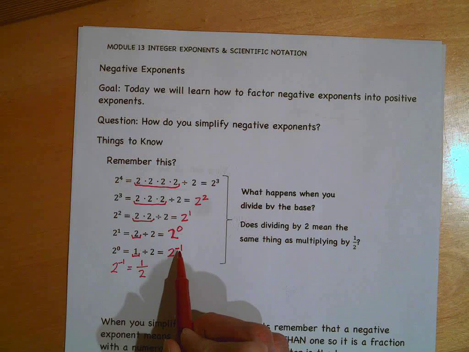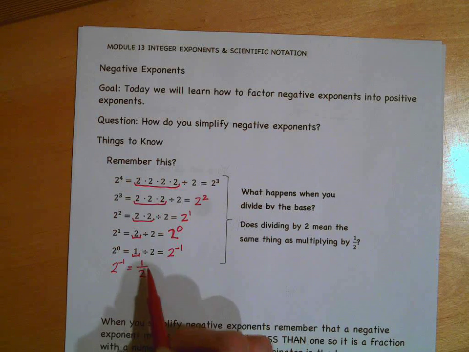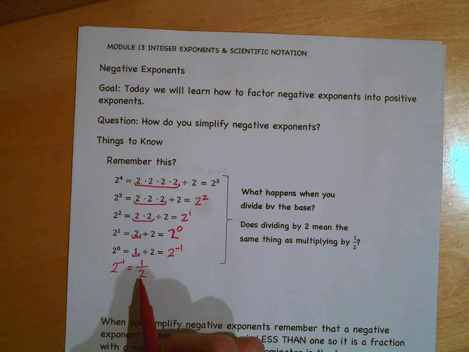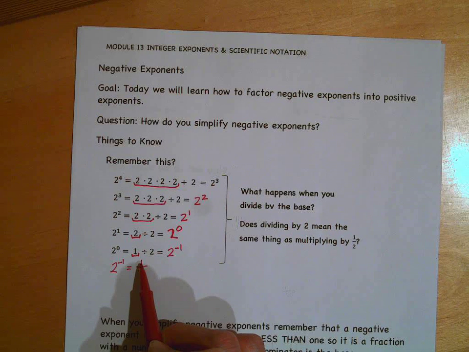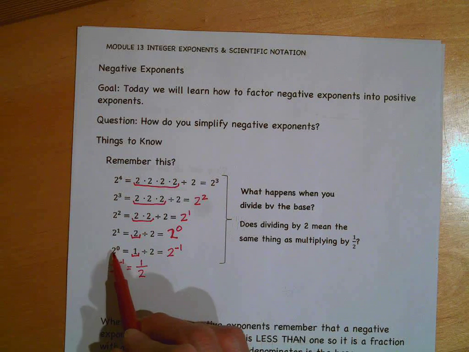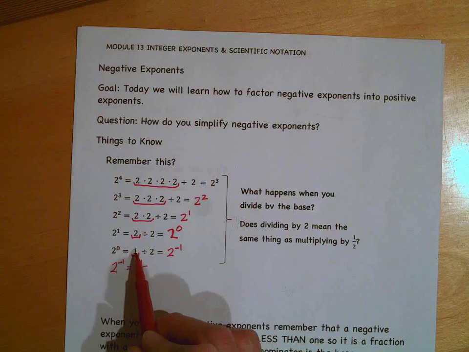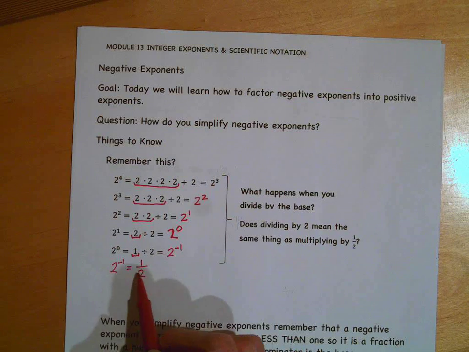If you have a negative exponent, then your answer is going to be the base in fractional form, with the numerator always being 1, because remember, any number to the power of 0 is 1. And then you take the base, and that becomes your denominator.